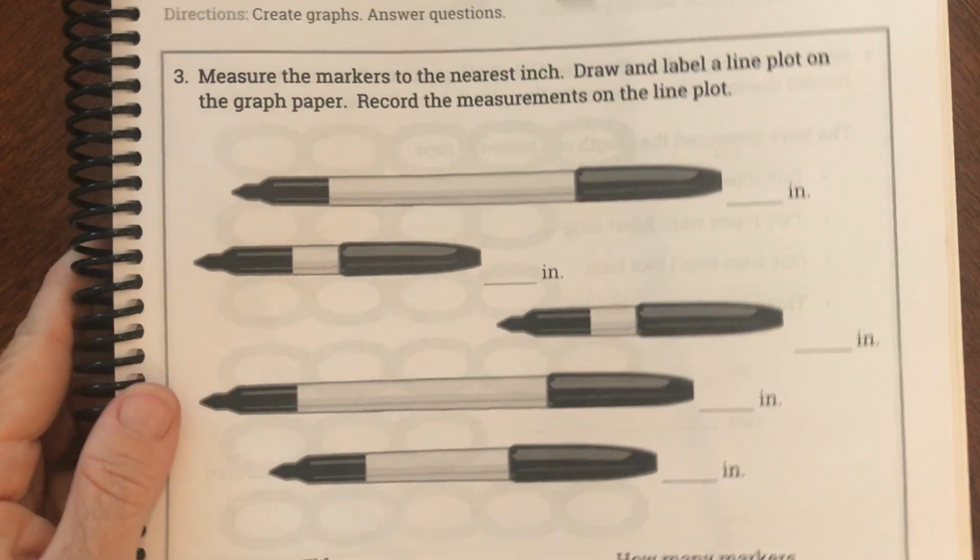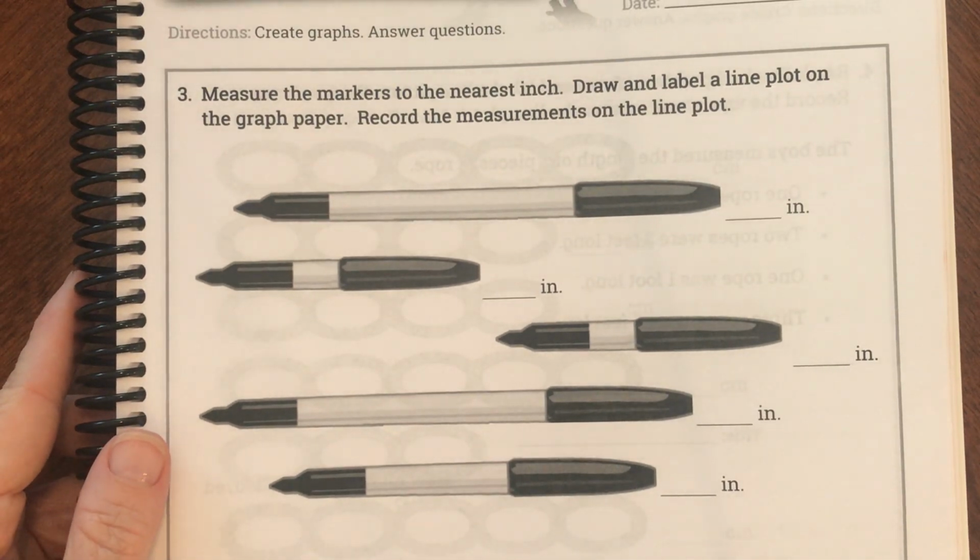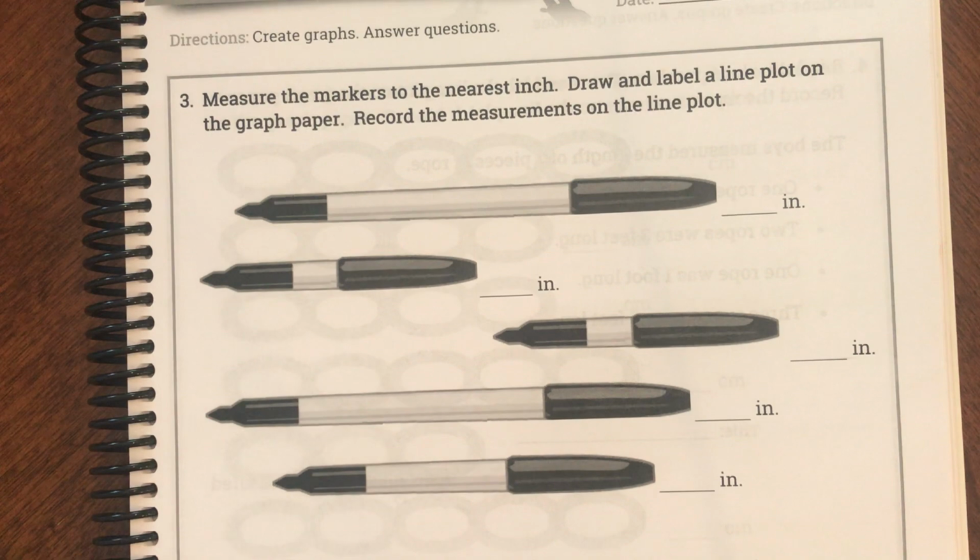Okay, turning the page, you should be able to do number 2 on your own. And then the rest of them, I'm going to let you email your teacher, but I wanted you to have enough to practice the line plots.